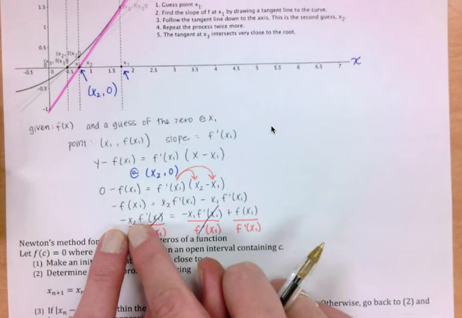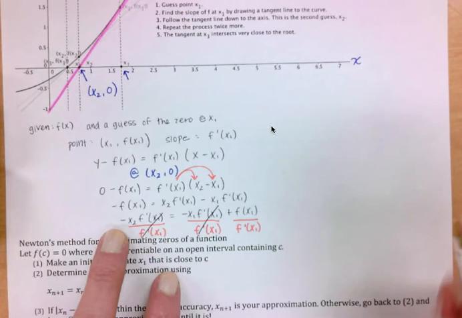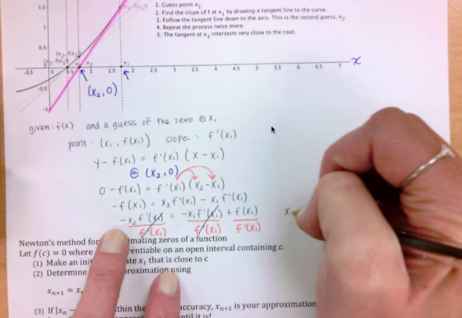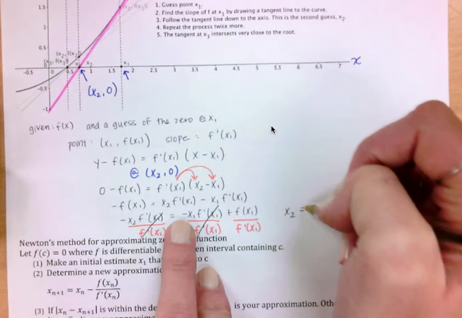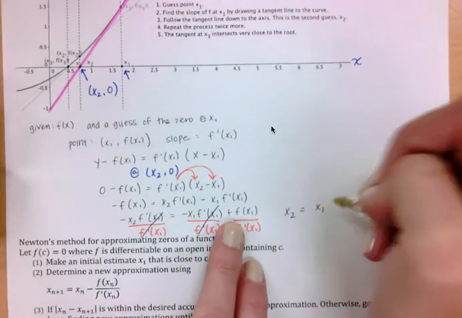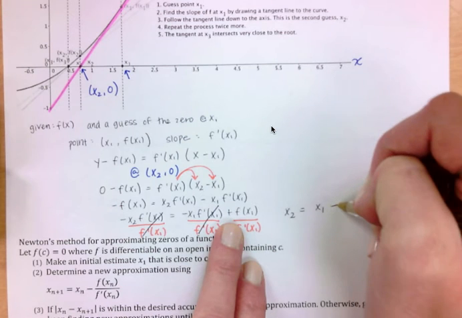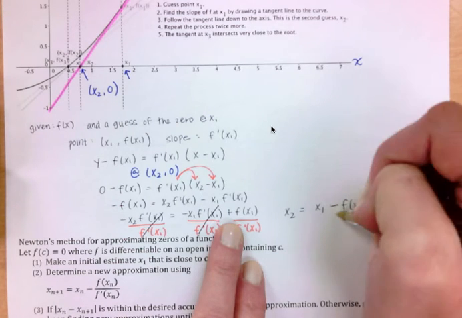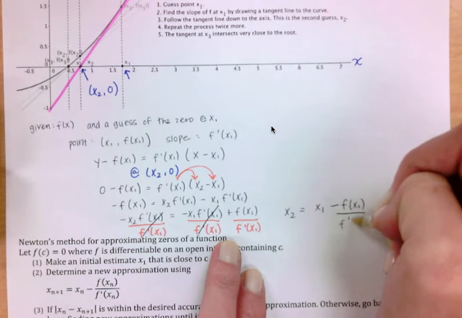So divide everyone by -1 as well. So if you divide everyone by -1, you would get x2 equals, that would now be positive, so x1, this would now be negative because we divided by -1, minus f of x1 over f prime of x1.